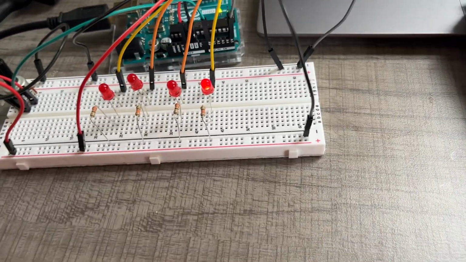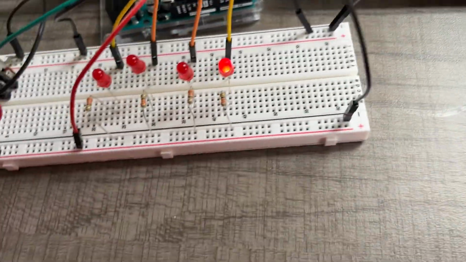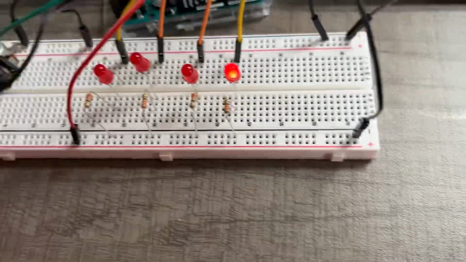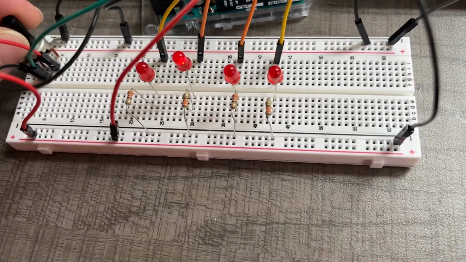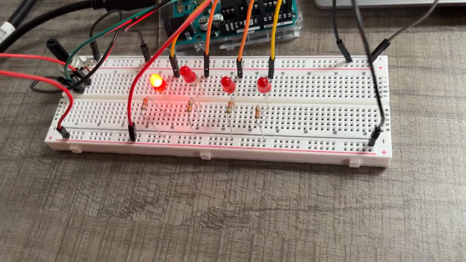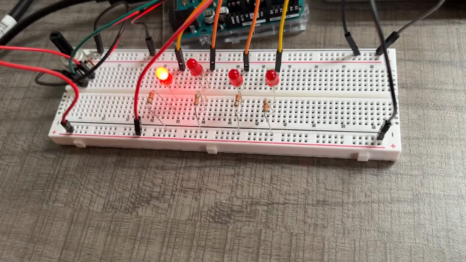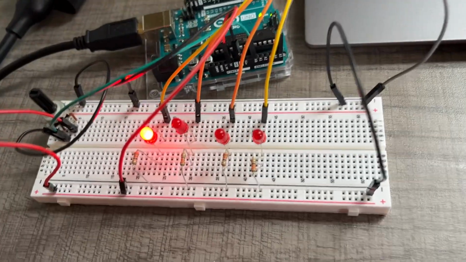So for this circuit, there's just 4 LEDs connected to a potentiometer, with each of them corresponding to the sampling frequency. So this far right one is 500, this one would be 200, 142, and 100. This is just the current setup for the first part of the lab, but if we were doing the square wave part, there would also be a second wire going to pin 11 for the tone function.